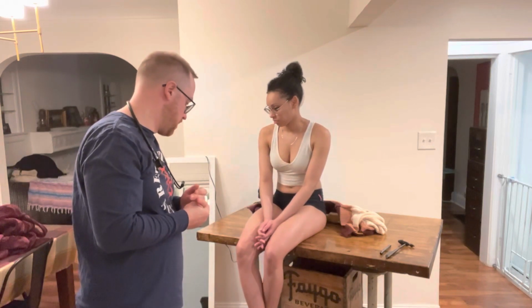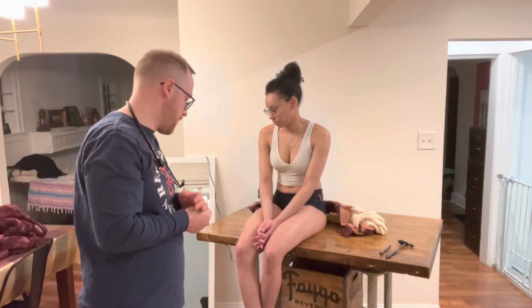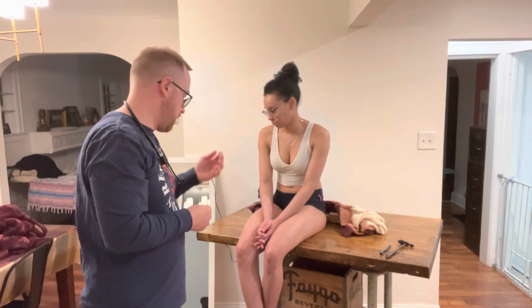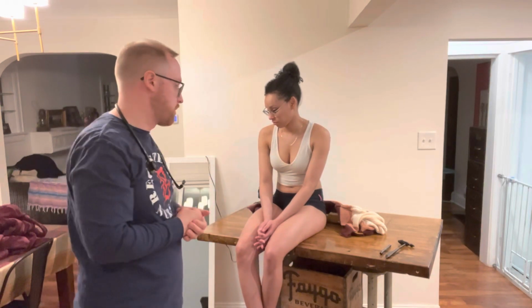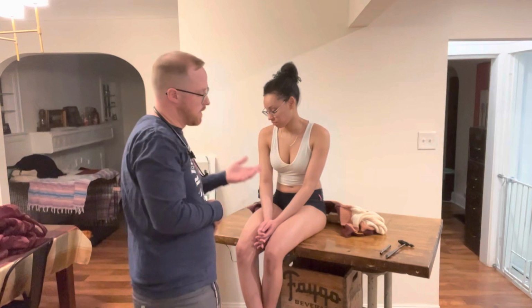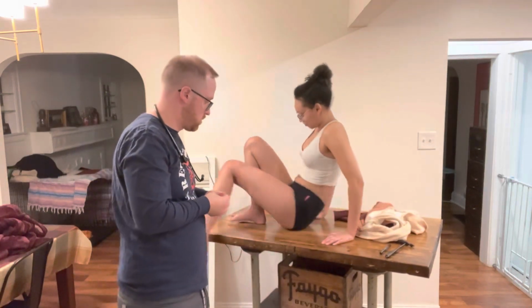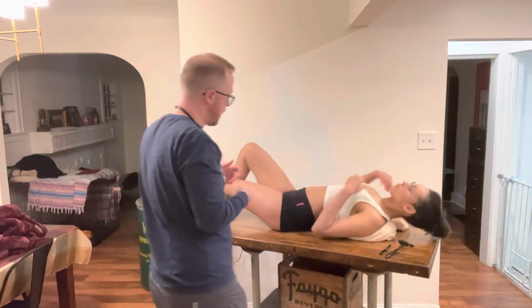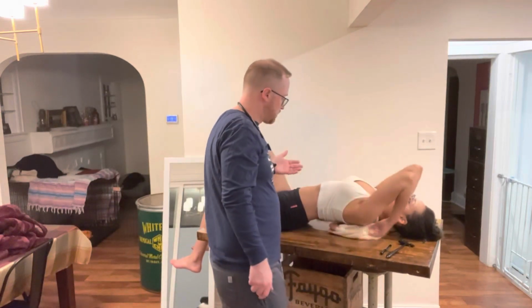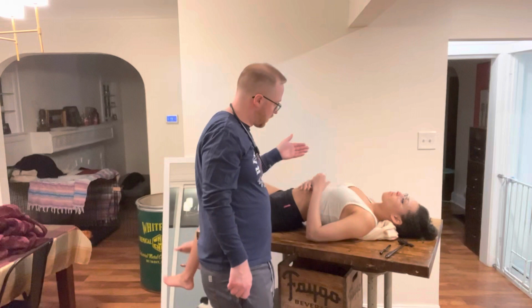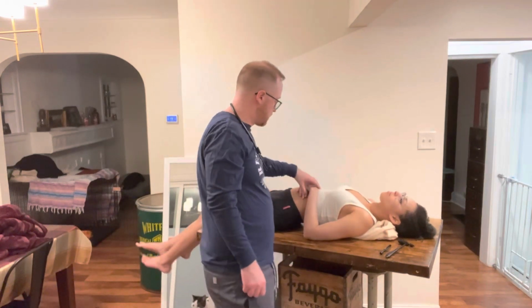From there, we can go ahead and do an assessment of the abdomen. So I'm going to have Sade lay down. And again, I start by inspecting her abdomen. I can also look at her chest here.